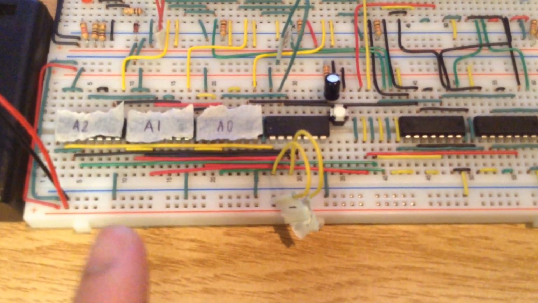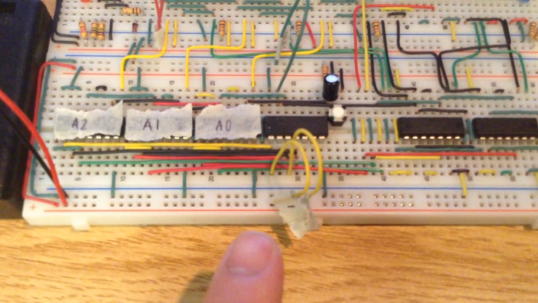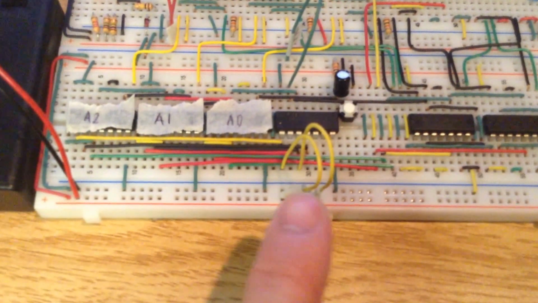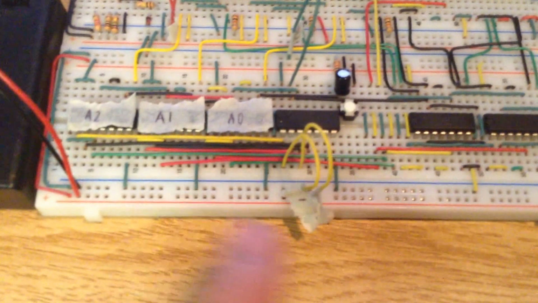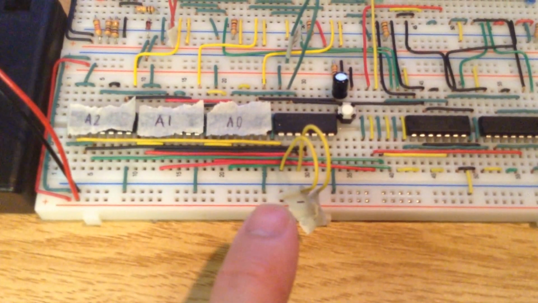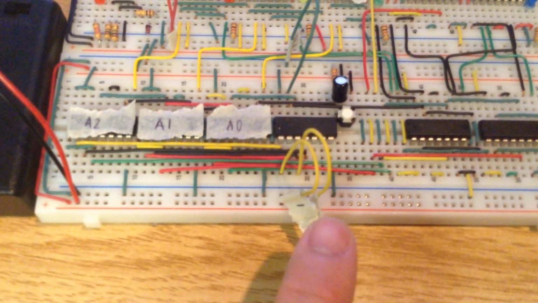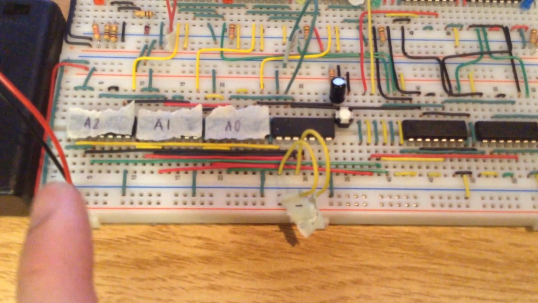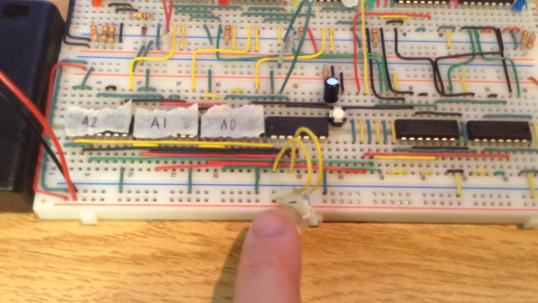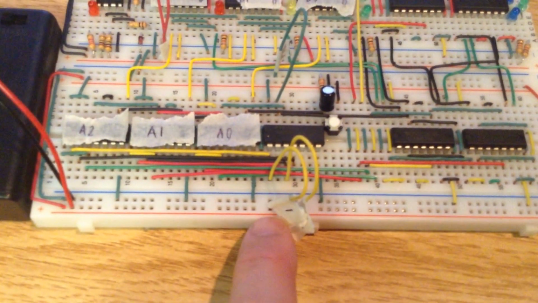If I want to store into A1, then I make this binary 1, which is 0, 1, which means the one's column is in positive and the other is negative. And same thing for A2. I just make this 1, which is the 2's column, positive, and the other one negative.